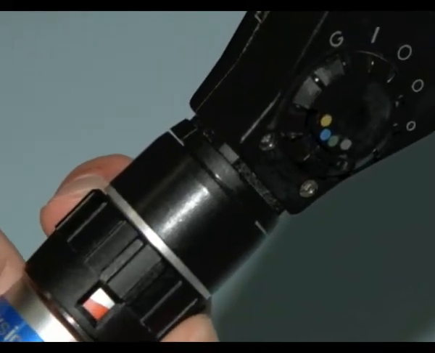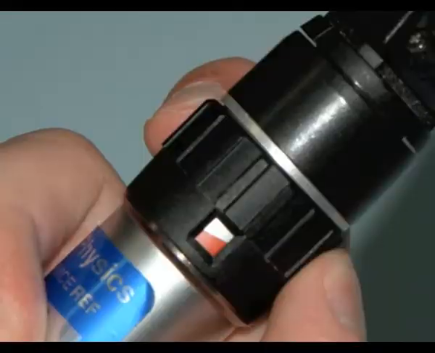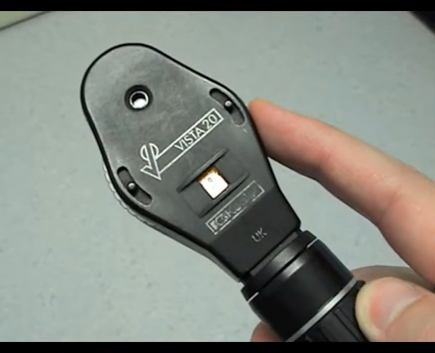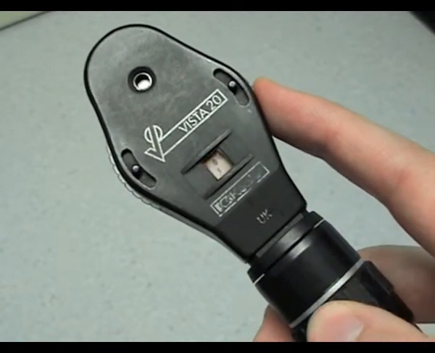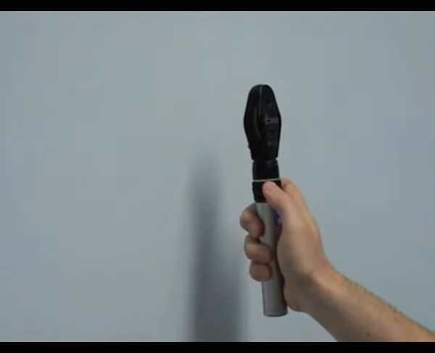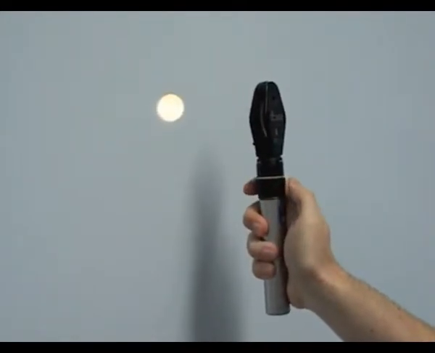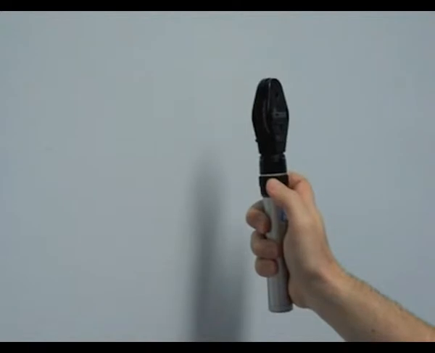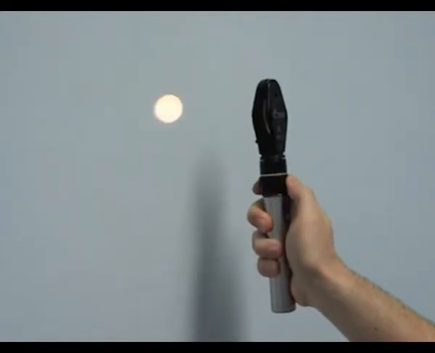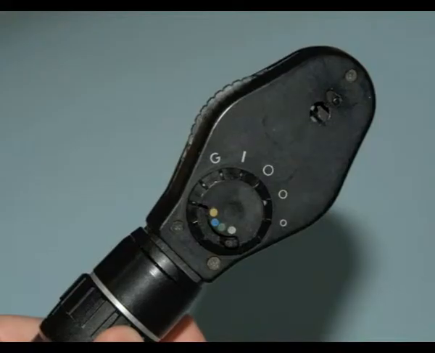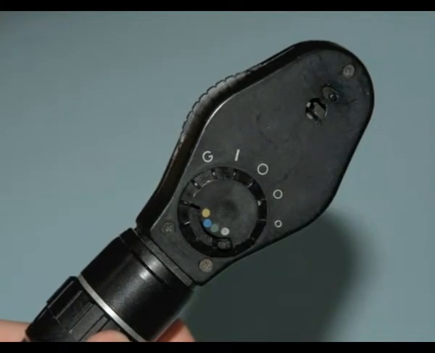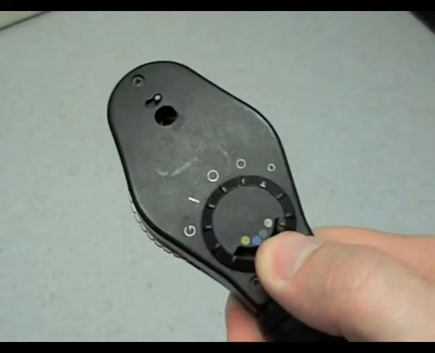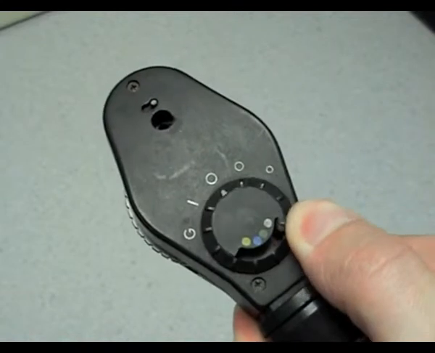Most ophthalmoscopes have a rotating cuff at the top of the handle which switches the light on. It can also be used to adjust the strength of the light. The head contains a light source, lens bank, viewing aperture, and a series of filters.